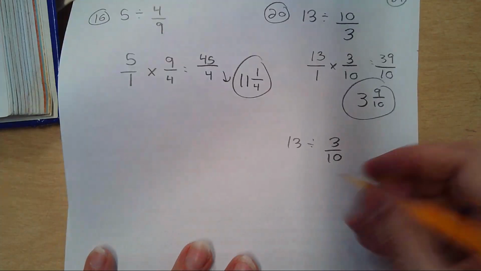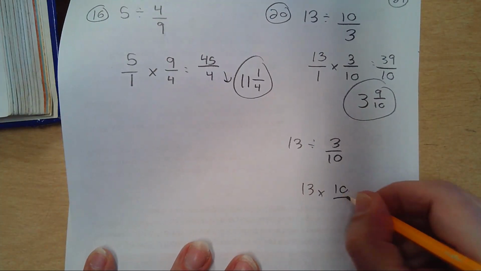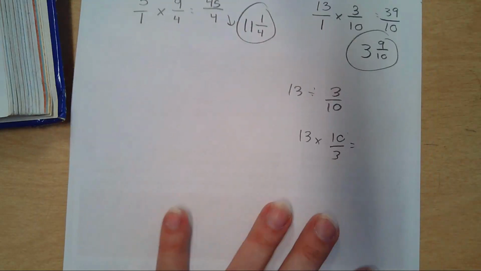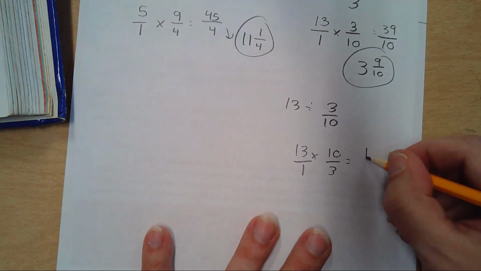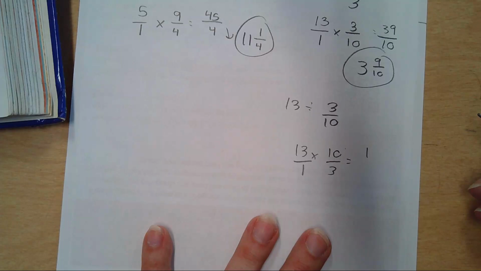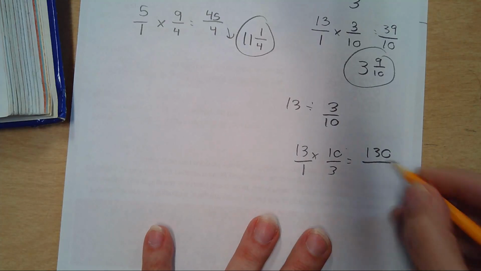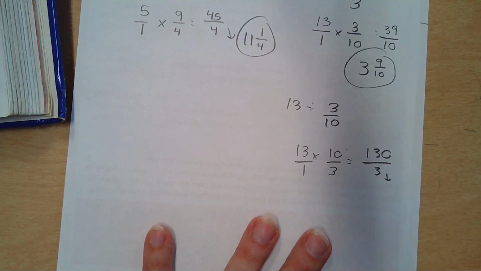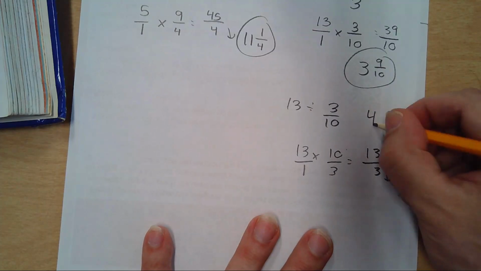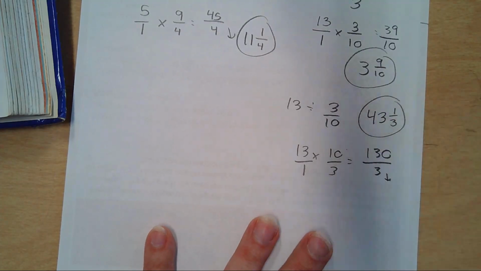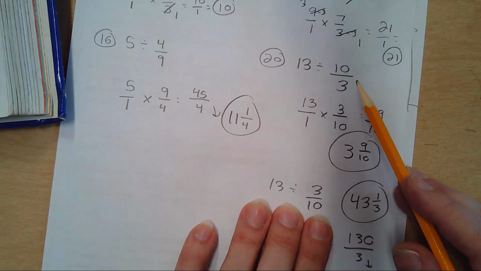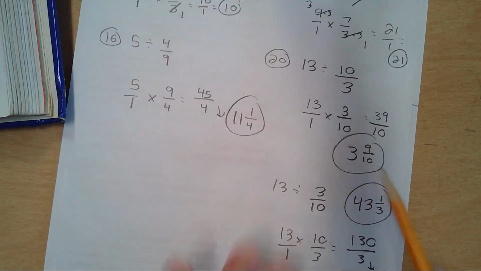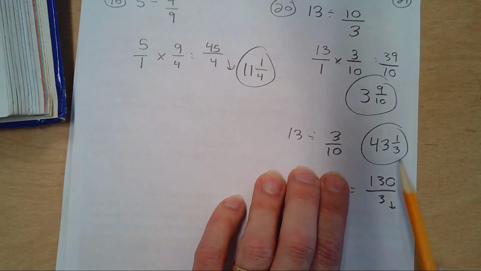This is how the book wrote it. So if you did it this way, can I do it again? Sure. And then put a 1 under the 13. And then 13 times 10 is 130. And then over 3, which equals 43 and 1/3. Right. So that's how the book had it. That's how I wrote it. So if you did it how I did it, you should get that answer. If you were looking in the book, you would have got that answer.